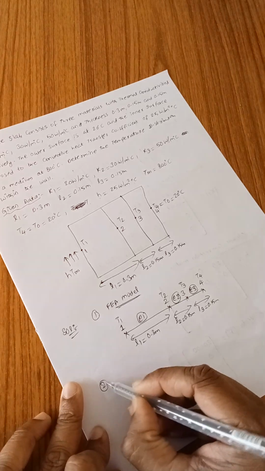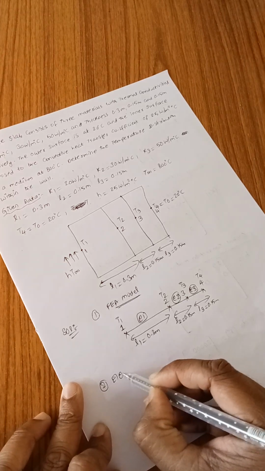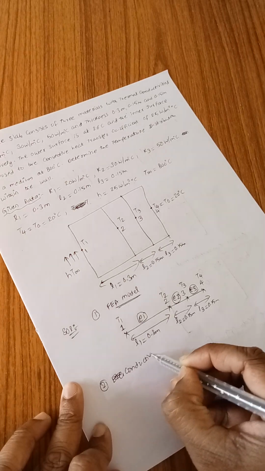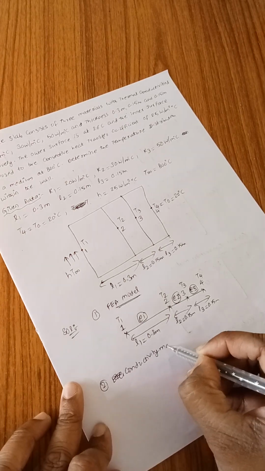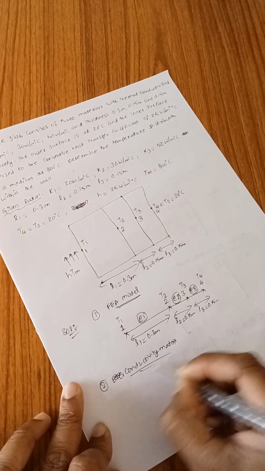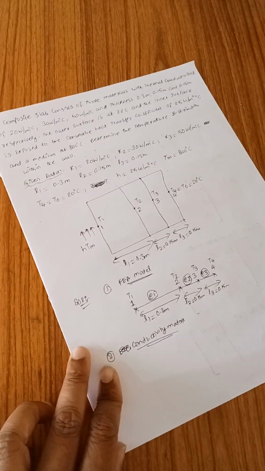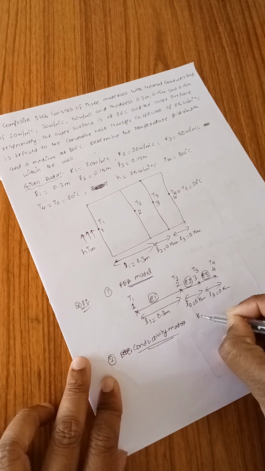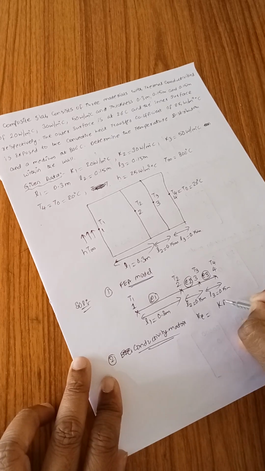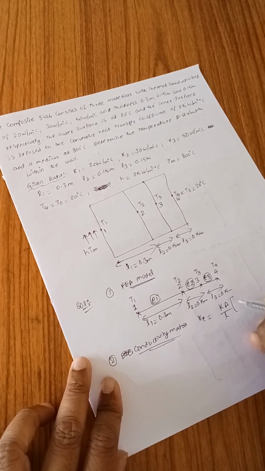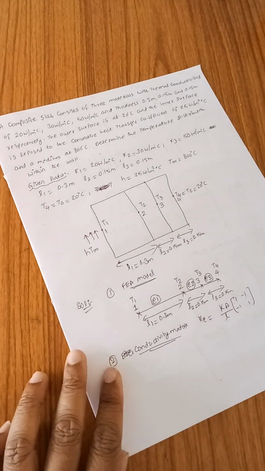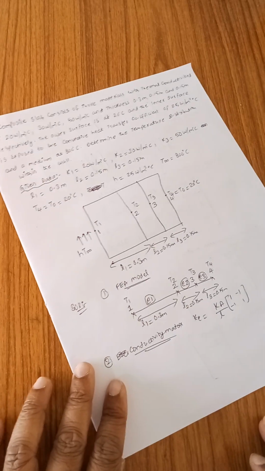The second step is the elemental stiffness matrix, or in simple words you can just call it the conductivity matrix. You can also put it as elemental stiffness matrix, still it is not going to change. So the formula is Ke equal to K into A into 1 over L times the matrix [1 -1; -1 1]. Here we have a total of three materials, therefore we are going to get three elements.